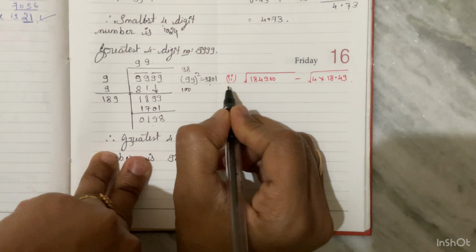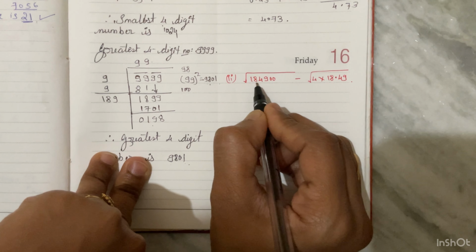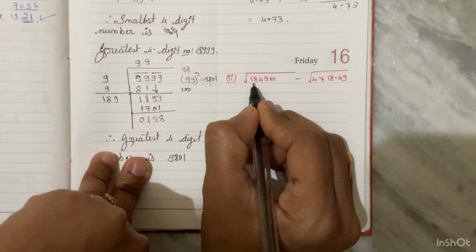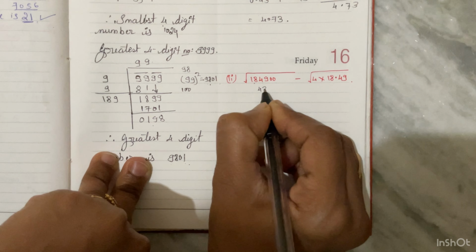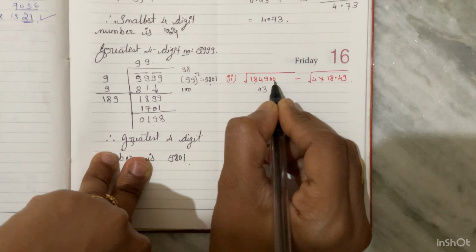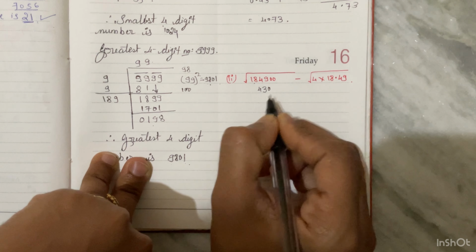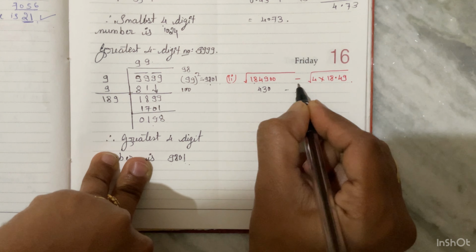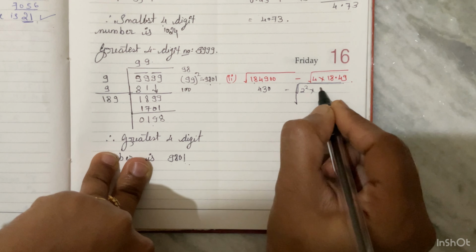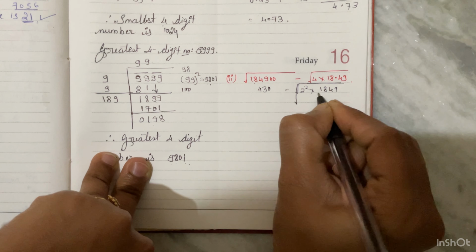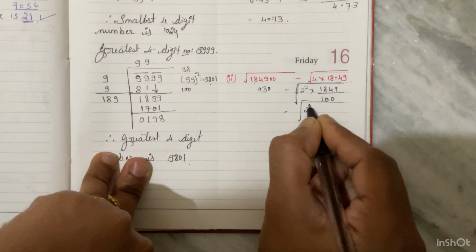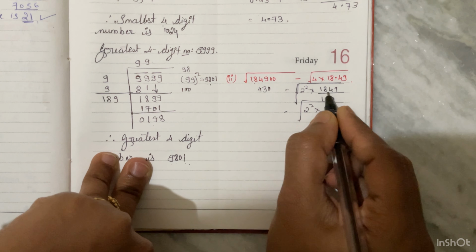Question number 2, in the same one: the square root of 184,900 minus the square root of 4 into 18.49. The square root of 1849 we know is 43. We have two zeros, which is even, so half of that gives only one zero. So this square root is 430. Now for the other term, I can write 4 as 2 square, and convert the decimal to a fraction: 1849 over 100.